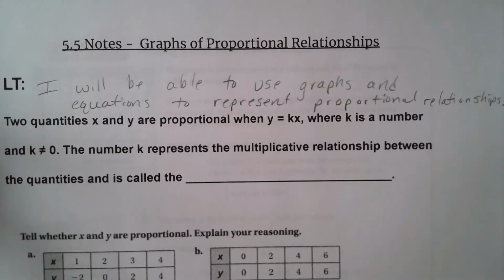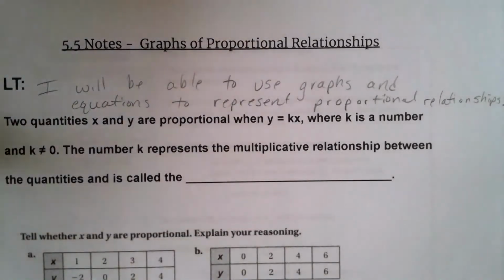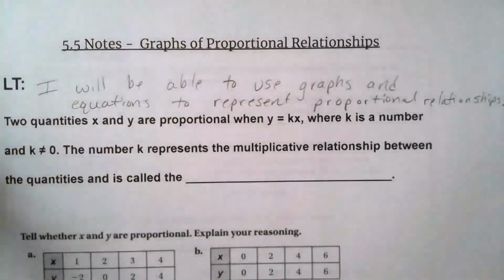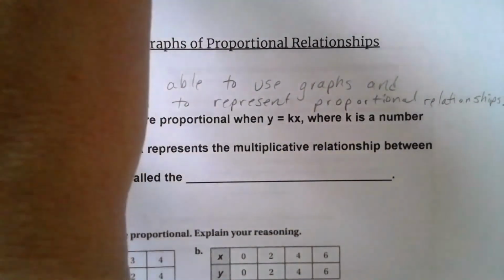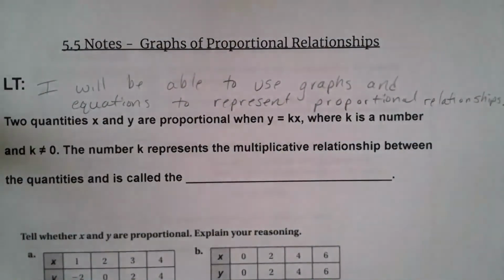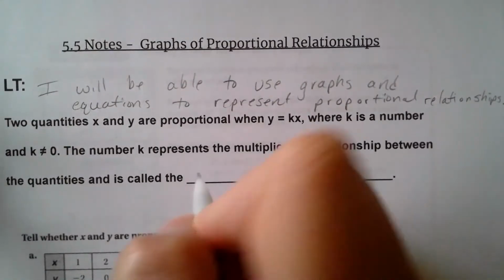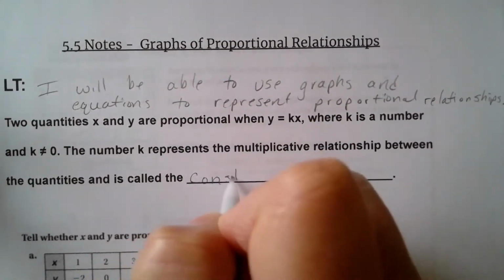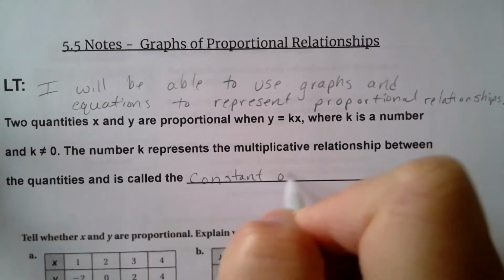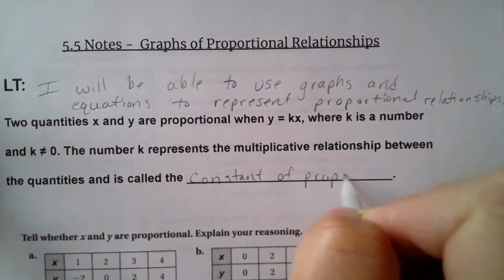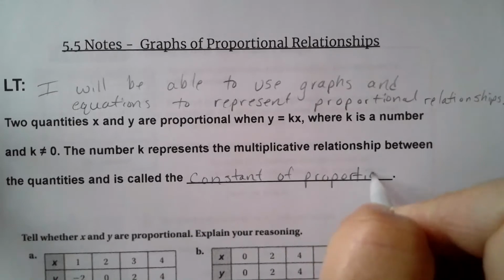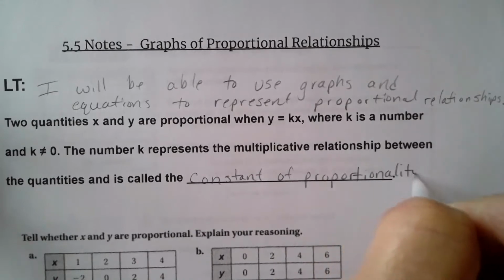So the number k represents the multiplicative relationship between the quantities, and that is called the constant of proportionality. And I know these words seem really big.